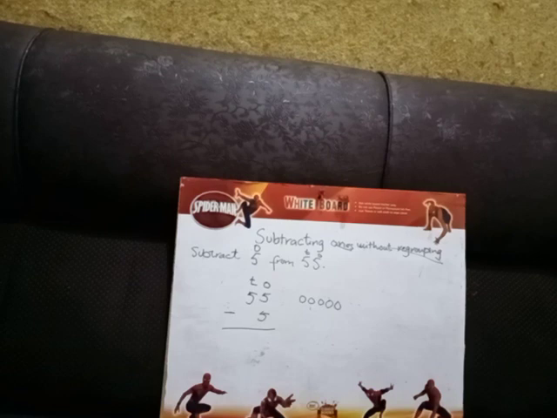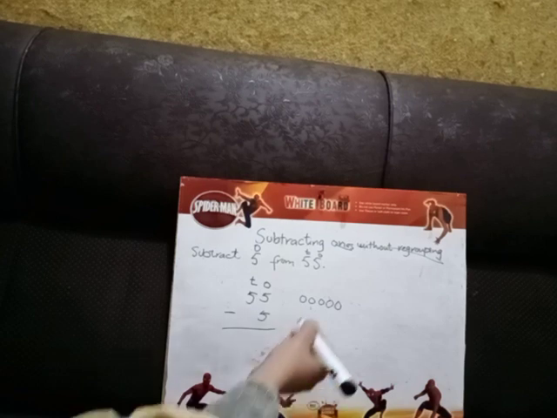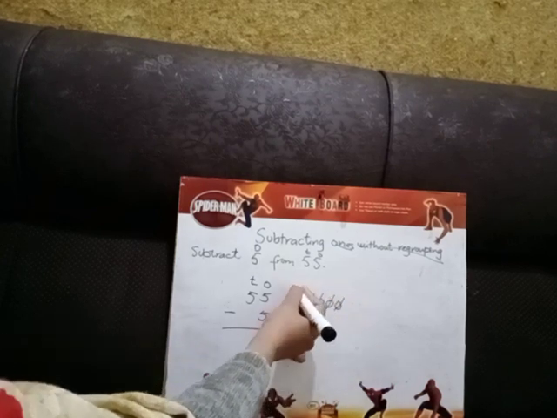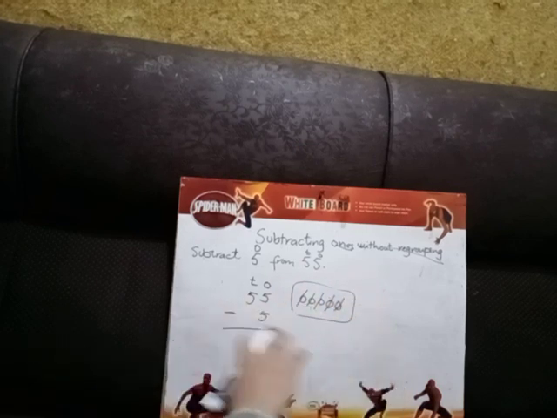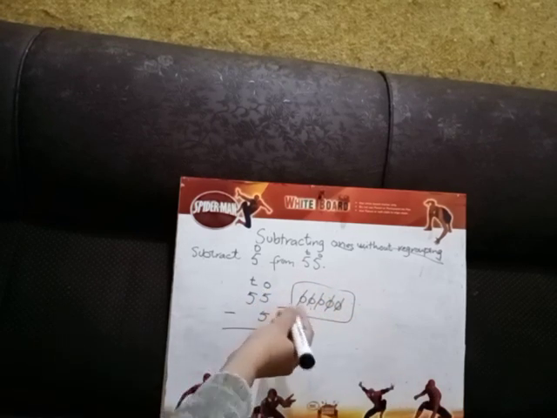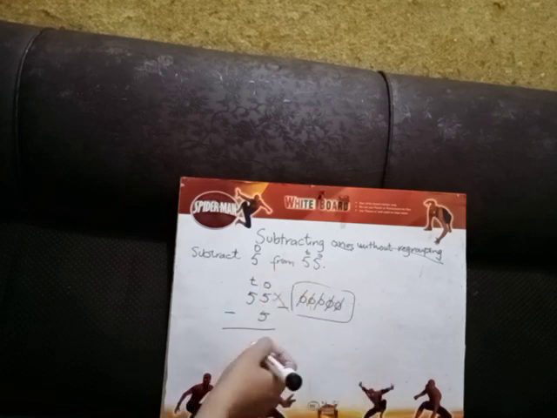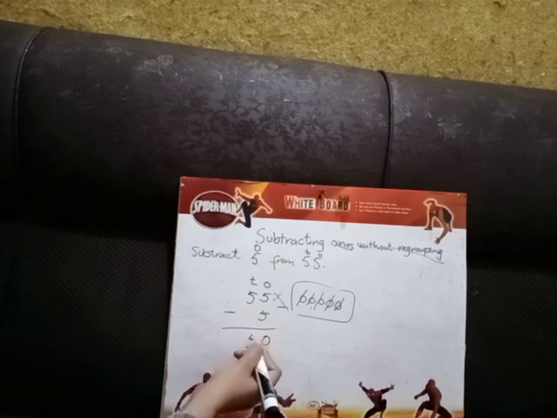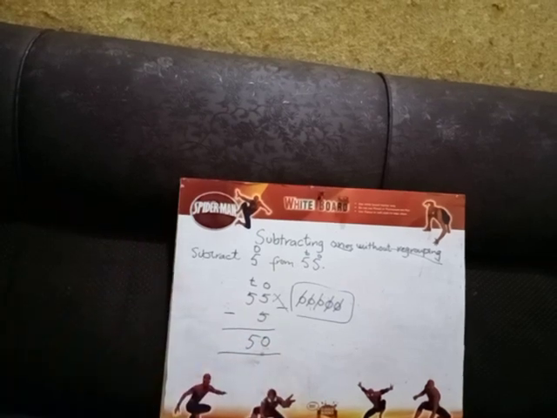Now I have to give my friend 5 balls, 1, 2, 3, 4, 5. Oh, I have given all the balls from here, so I have left with nothing. There is nothing with me, so I'm going to write here 0 and 5 will come as it is. So 50 will be the answer.